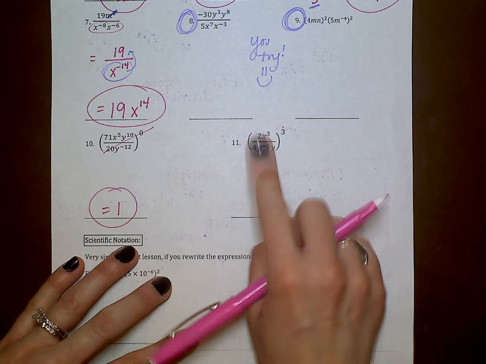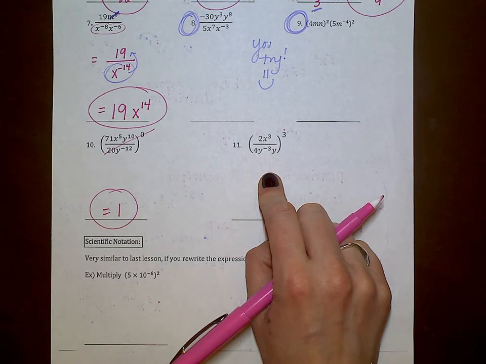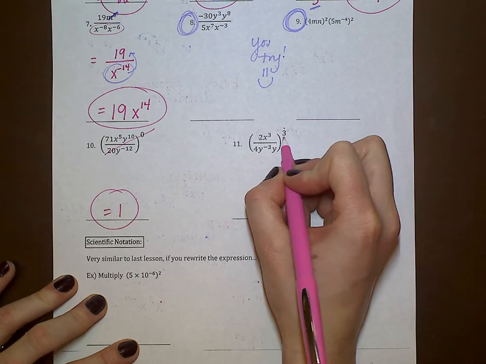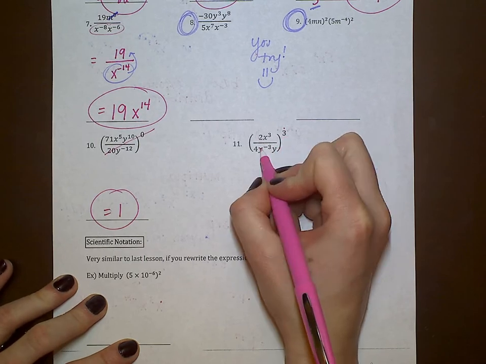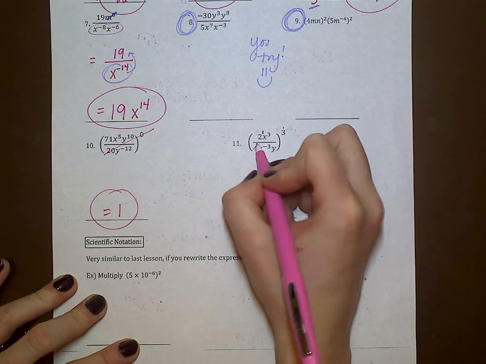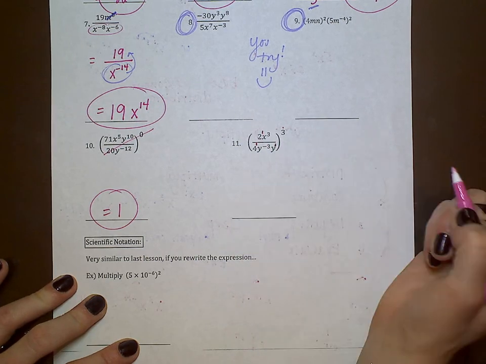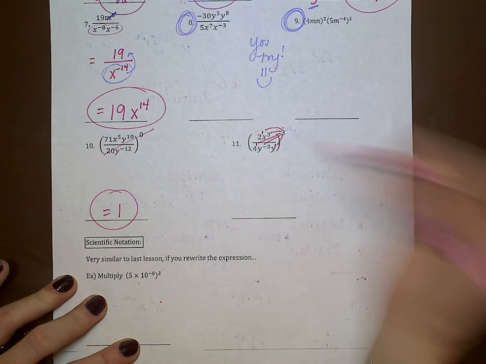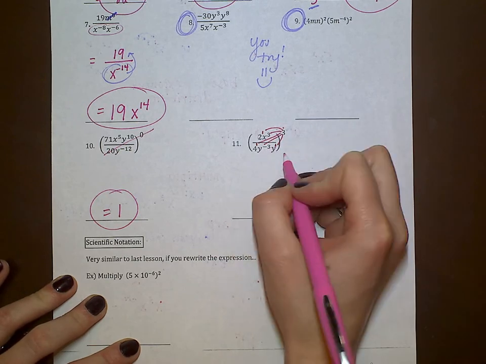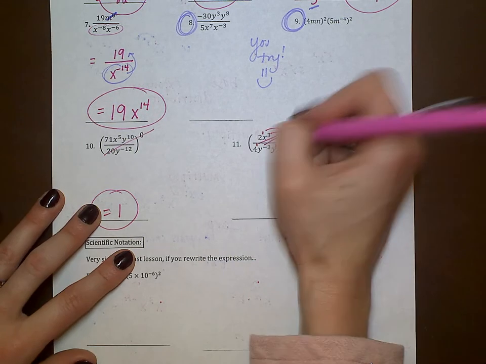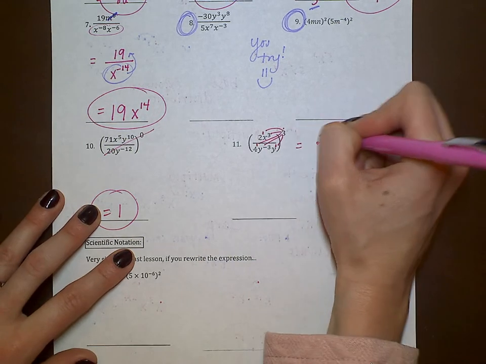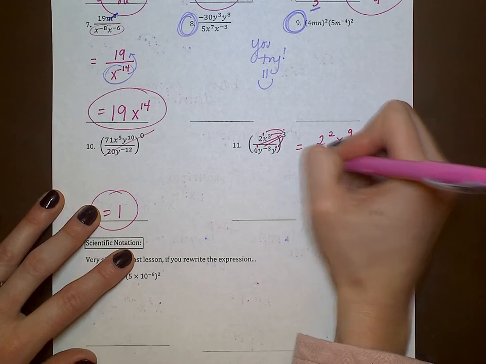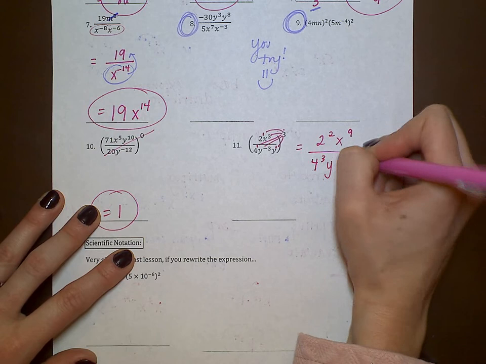Number 11 is as bad as it gets on this stuff, so bear with me here. I know I need to start by distributing this power out here, this 3. I'm going to go inside the parentheses, though, and give everything that doesn't have an exponent a 1. Okay, so I have a lot of distributing. Distribute to the top and to the bottom because it's all in parentheses. So this is going to look like 2 squared x to the 9th, multiply your exponents, 4 to the 3rd, y to the -9, y to the 3rd.